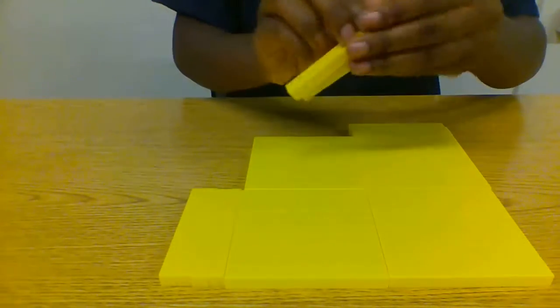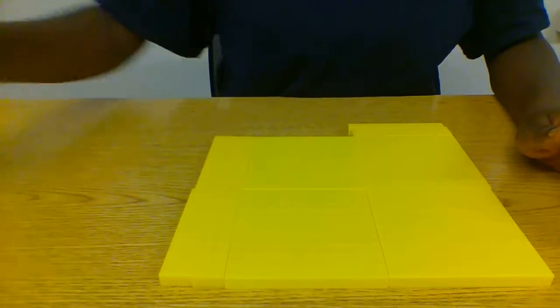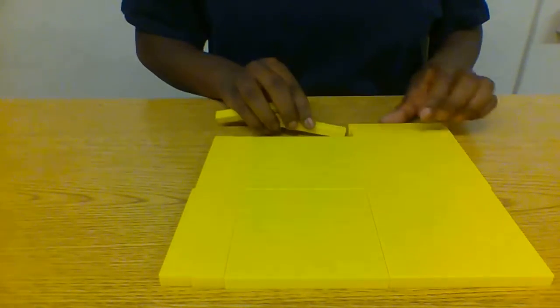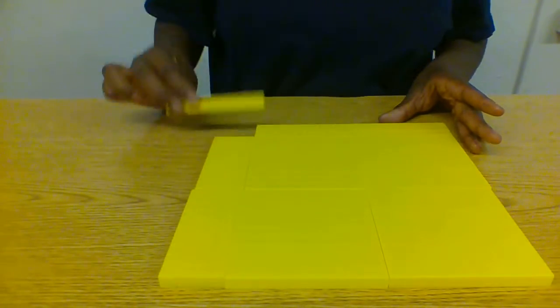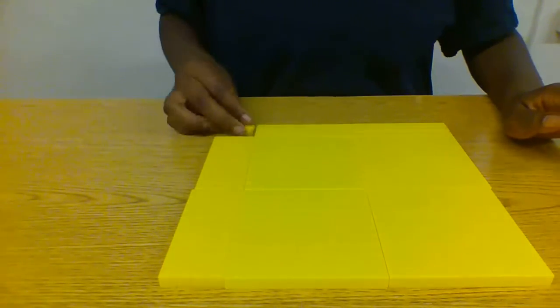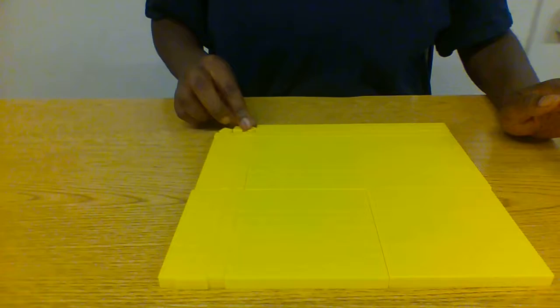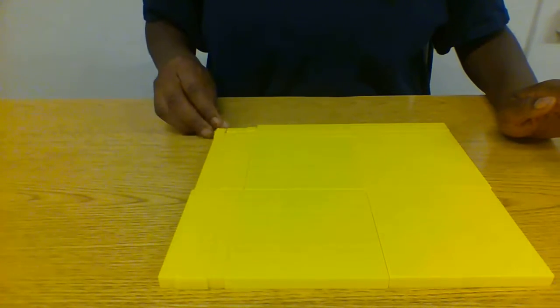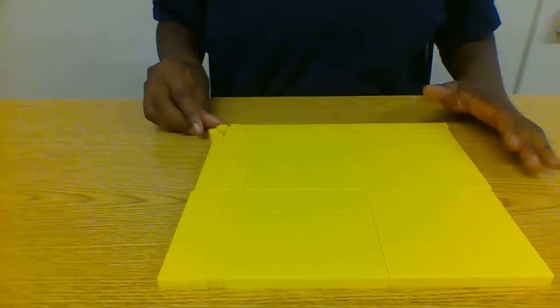Then there are some spaces where we can use our rods to fill it in. We can do that horizontally as well as vertically. For this spot, it's too little to use rods, so we're going to have to use our tenths. It's going to take me 12 tenths to fill in the rest of the array.